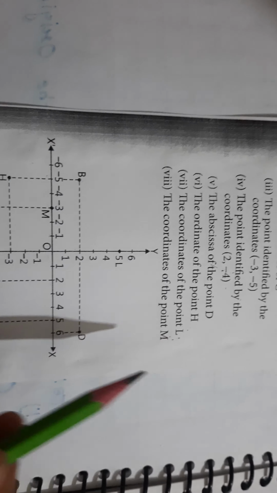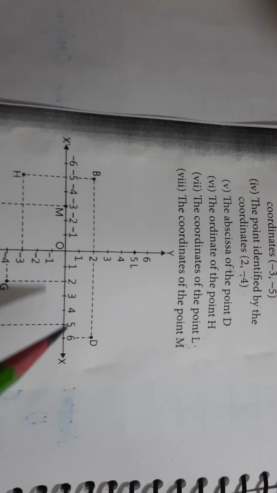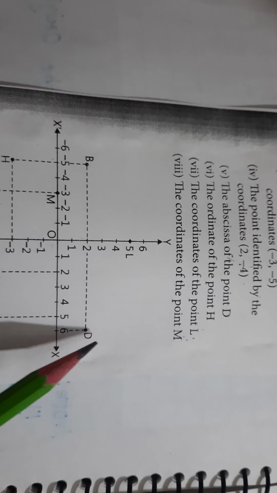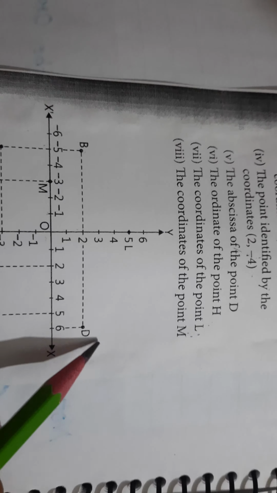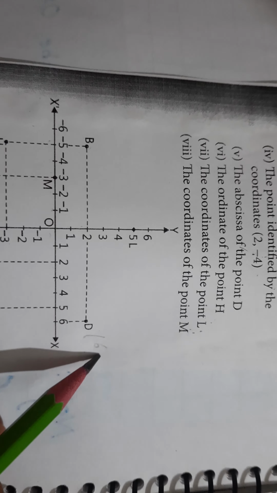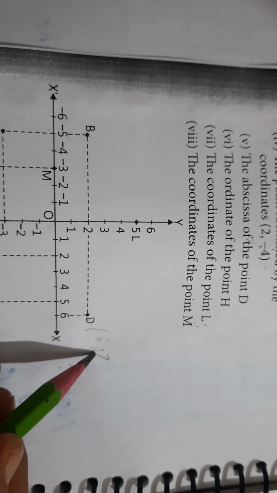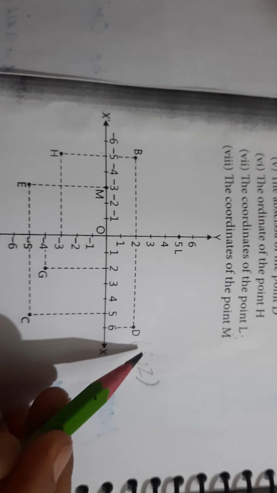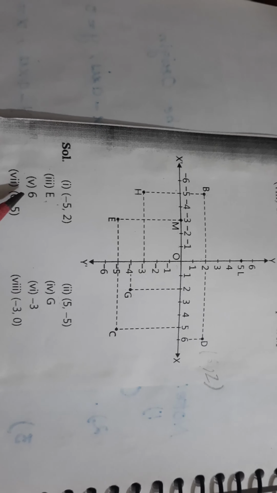The fifth part. Abscissa of point D. Just look here. This is your D. Abscissa is the value of x and ordinate is the value of y. So first we'll find the coordinates of D. 1, 2, 3, 4, 5, 6. That means this is 6, right? And y is 1, 2. So the coordinates of D will be 6, 2. That means the abscissa is 6. So its answer is 6.